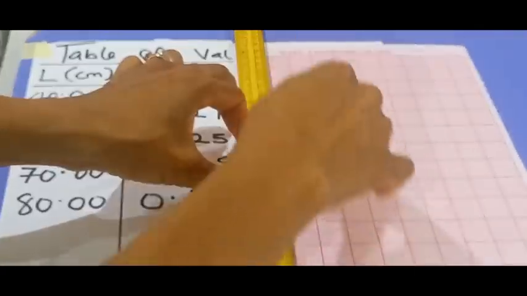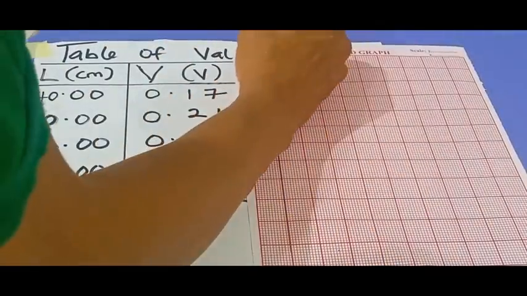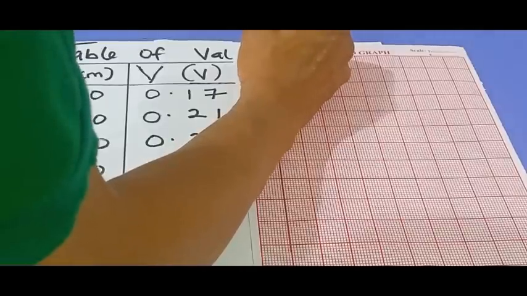Okay, this is the axis for the V in volts.